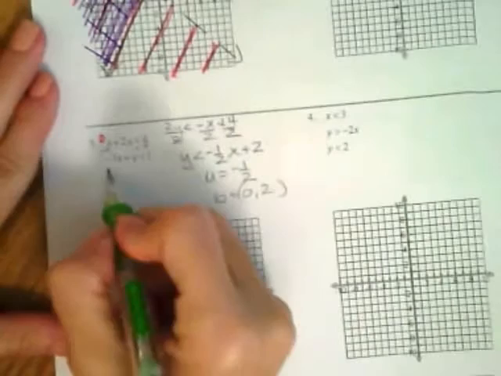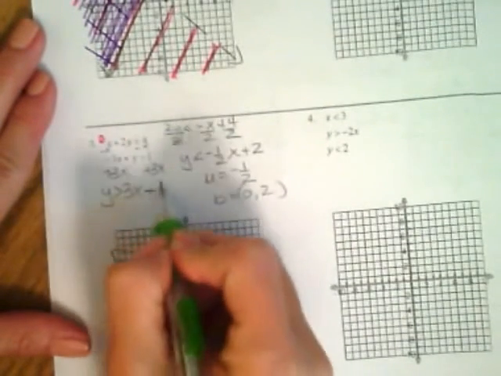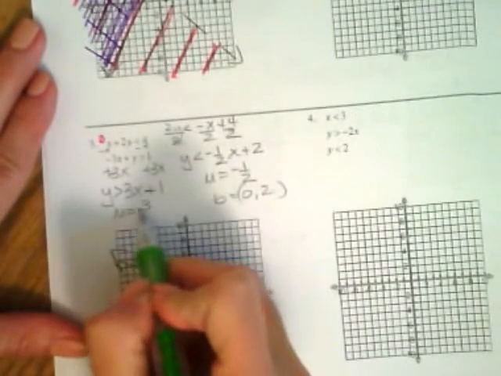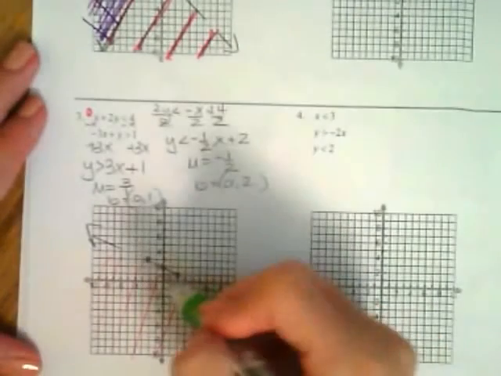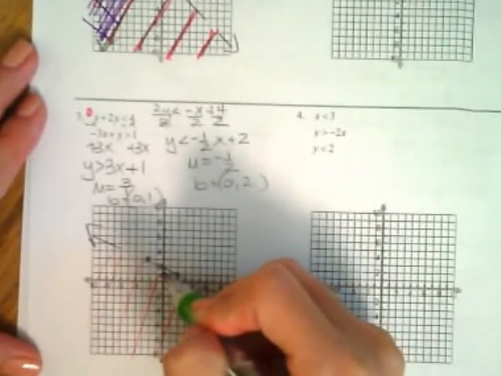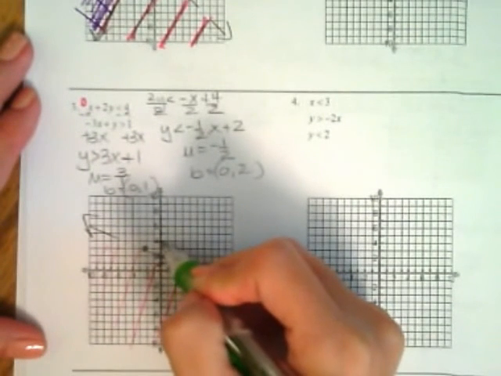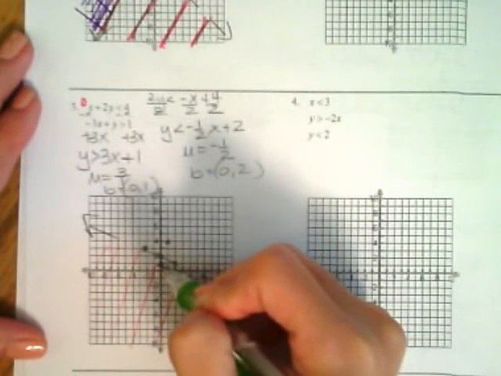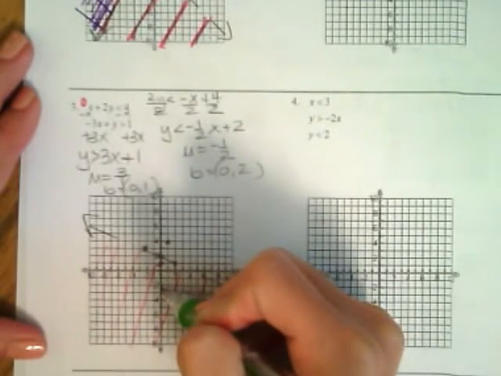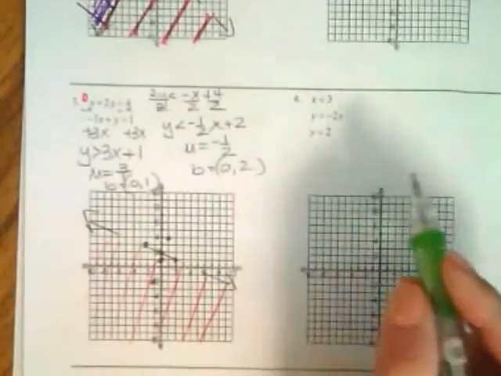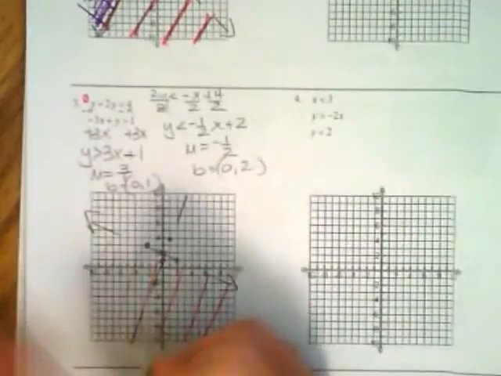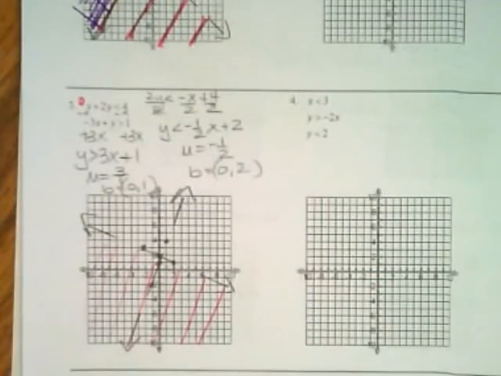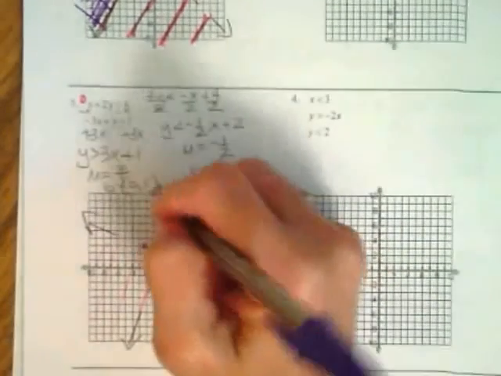My second equation, I need to move 3x over. So y is greater than 3x plus 1. Your slope is 3 over 1, and your y-intercept is (0, 1). Y-intercept (0, 1), slope of 3 over 1. So up 3, right 1. Down 3, left 1. It's greater than, so it's a dotted line again. And greater than means above, so I'm over here.